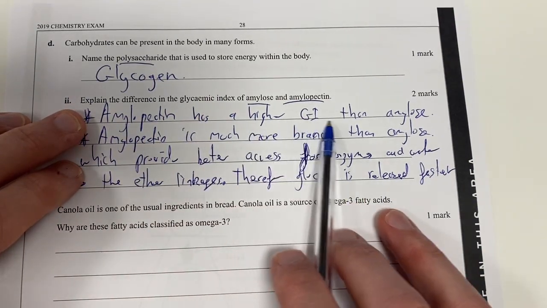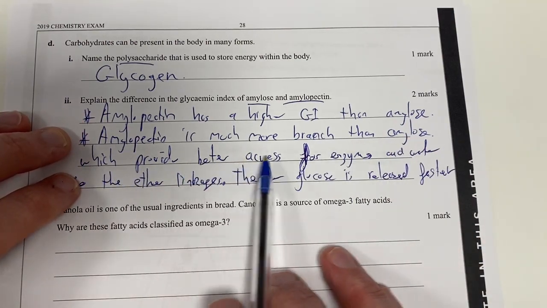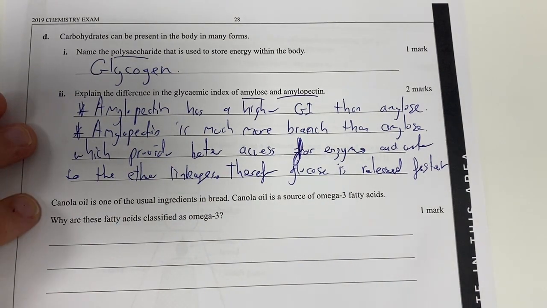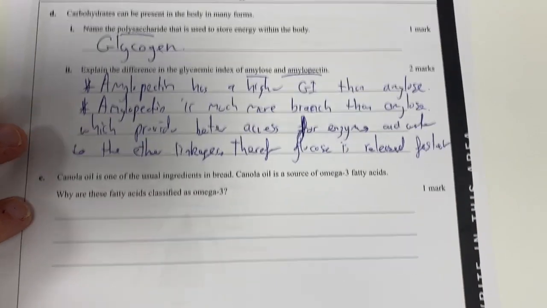Amylopectin has a higher GI than amylose because it is much more highly branched. Therefore, it provides better access for enzymes and water to the ether linkages to allow for that hydrolysis to happen. And that should give me my 2 marks. Probably, I reckon that's worth 3 marks personally, but anyway, let's move on.